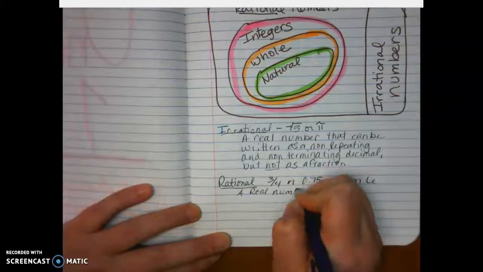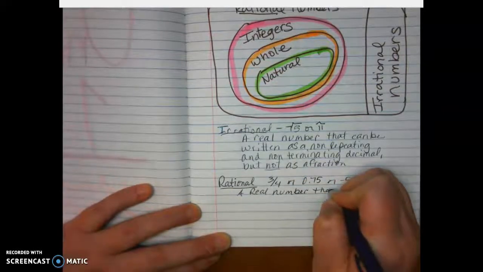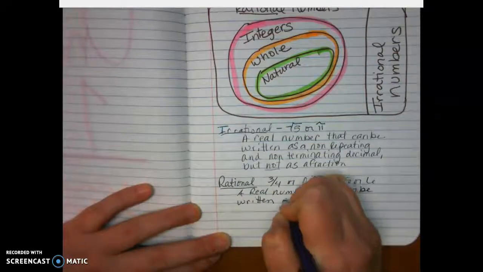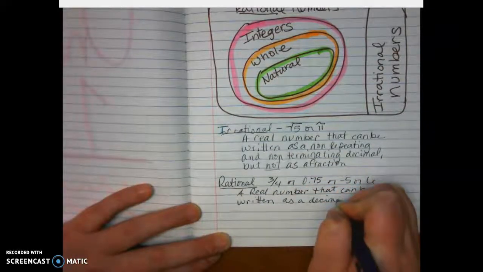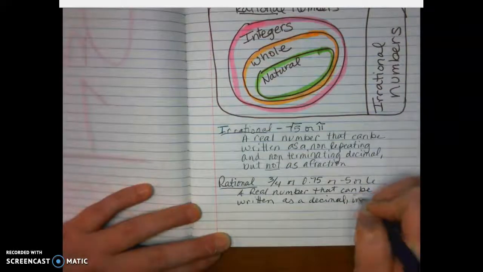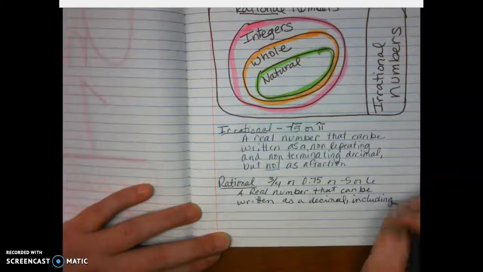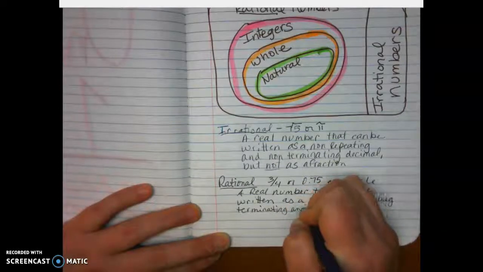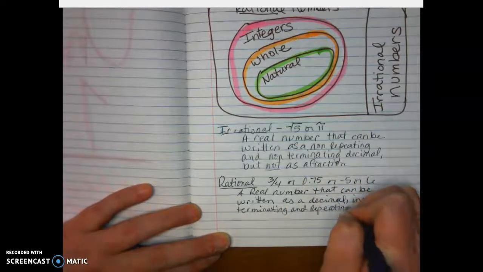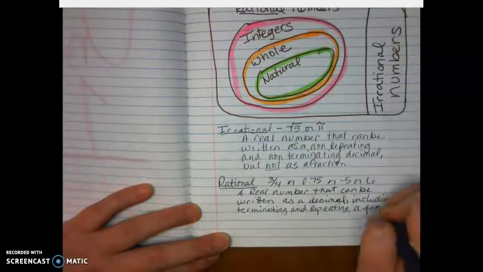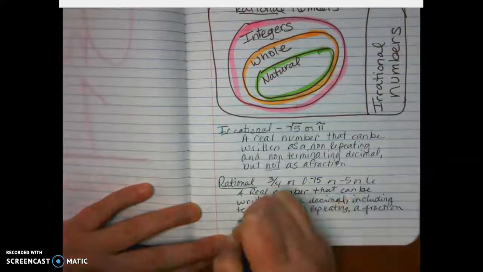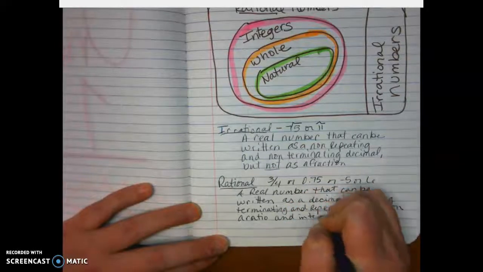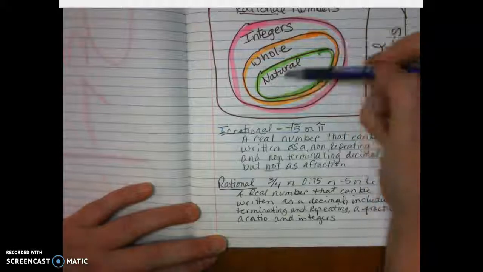A real number that can be written as a decimal, including terminating and repeating, a fraction, a ratio, and integers. So that basically says all the categories in all the circles.